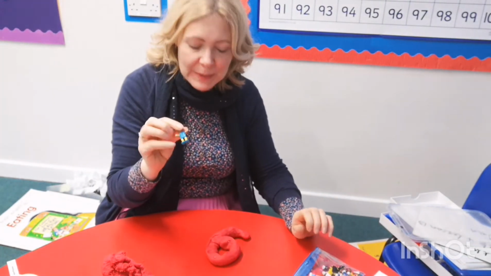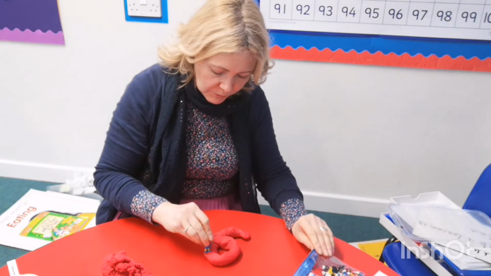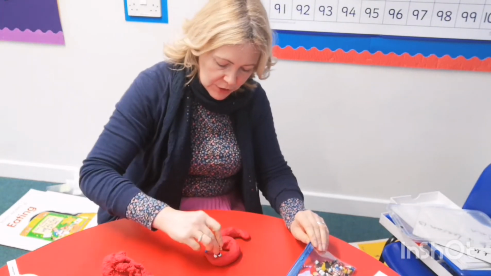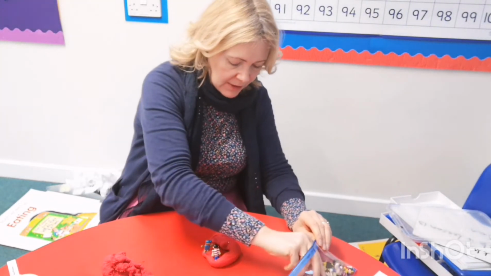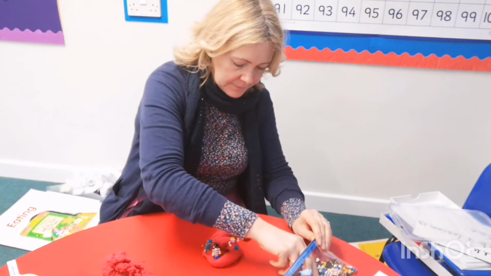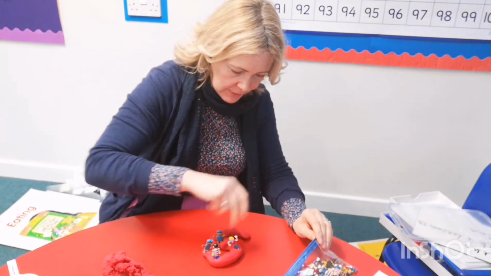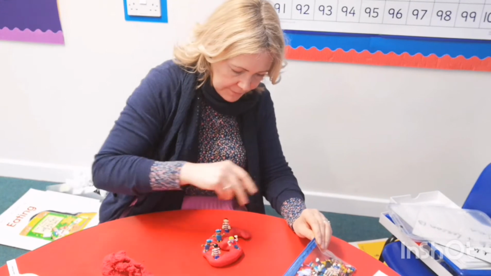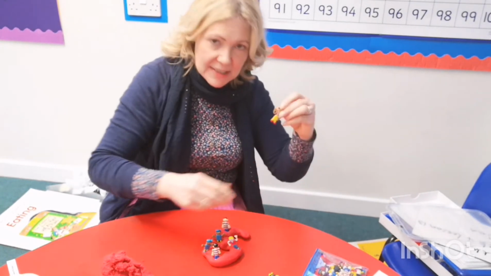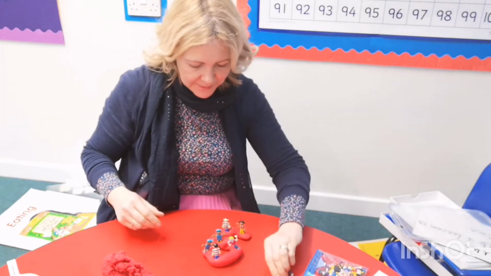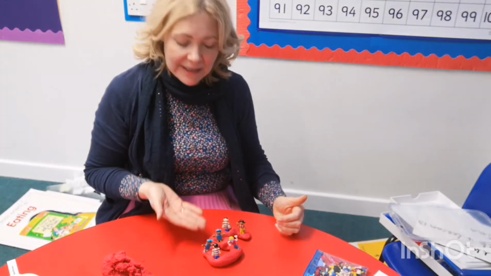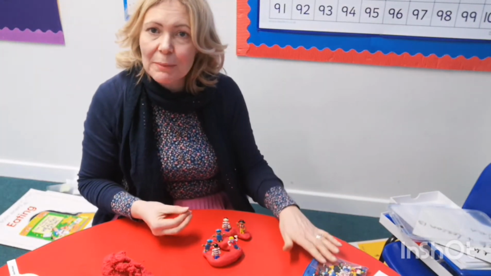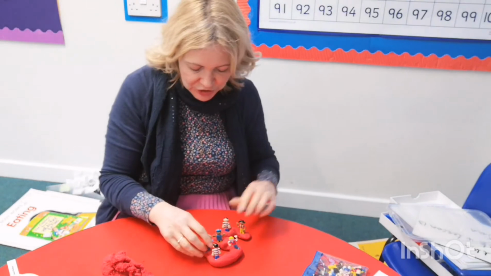So I've made the number 6. I'm going to push 6 people into my Play-Doh. 1, 2, sorry fella, 3, 4, 5, 6. Okay, there we are. I've made the number 6 and I've managed to count out exactly 6 from a bigger number. That's exactly what I want you to do.